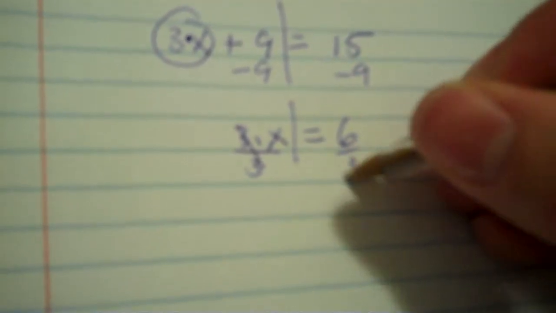Then 3 times what is 6? Well, many of you know that in your head, or you can just divide by 3. It's 2. So that's the one answer for x. If I want to check my answer, I plug it into the original for x. 3 times 2 is 6. 6 plus 9 is 15. Got equal answers, so I know I did it right.